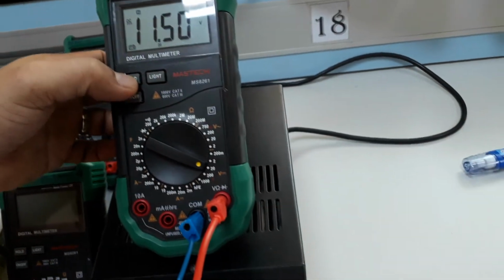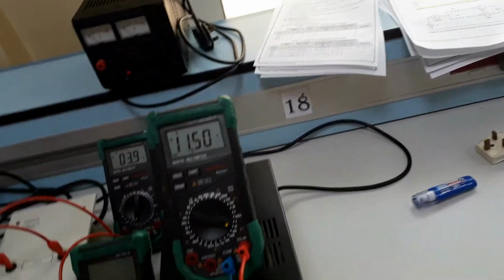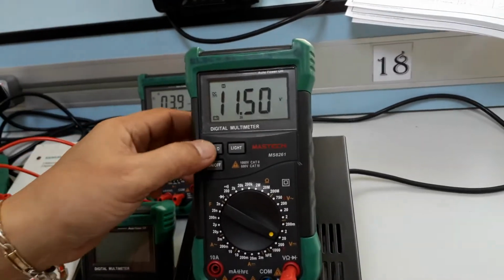So if you will see it again, I repeat so that you will not be confused. When I turn off here, you will measure 15 volts here. And when we turn off here, we will measure 5 volts here.